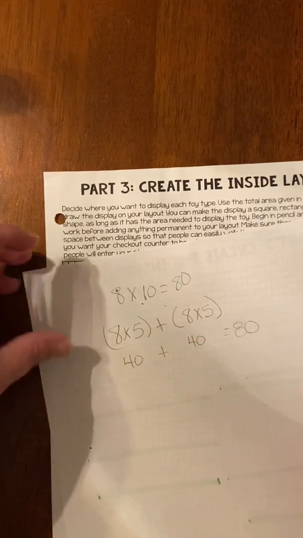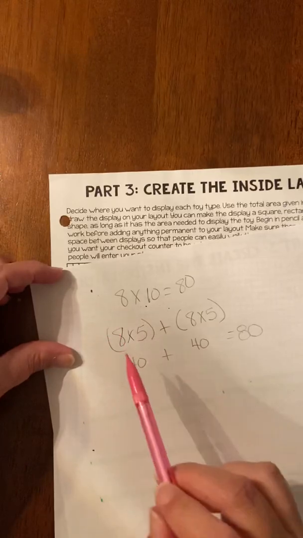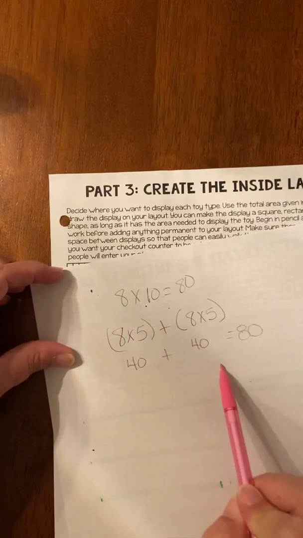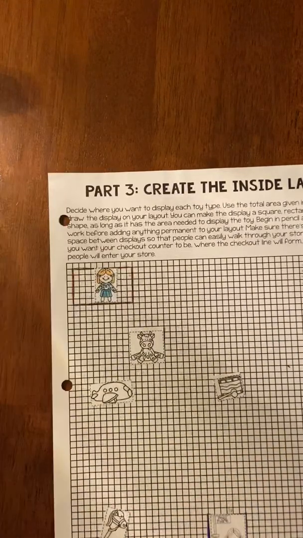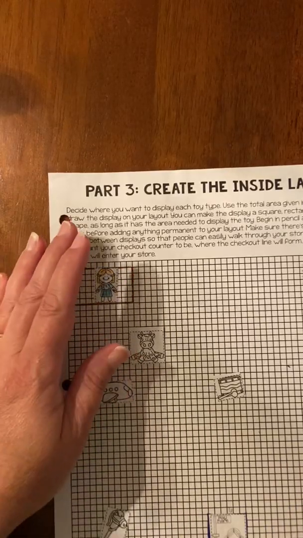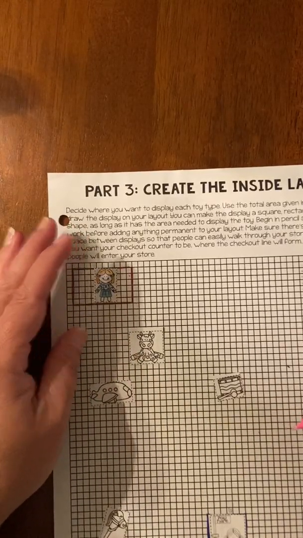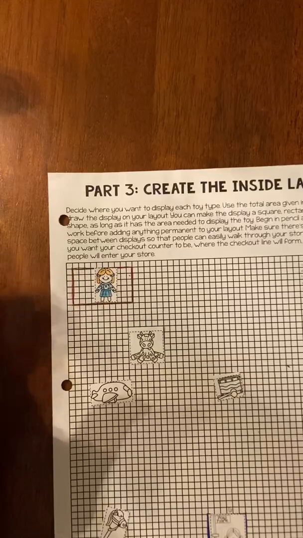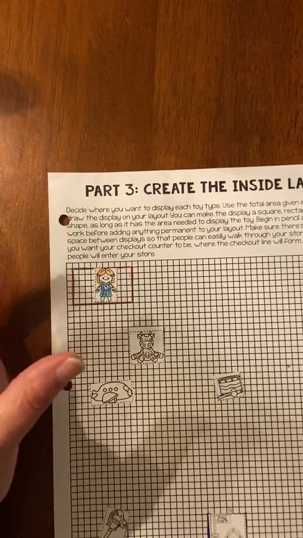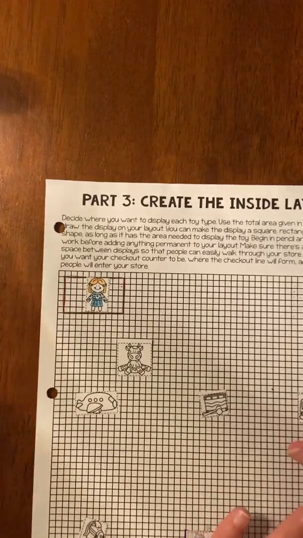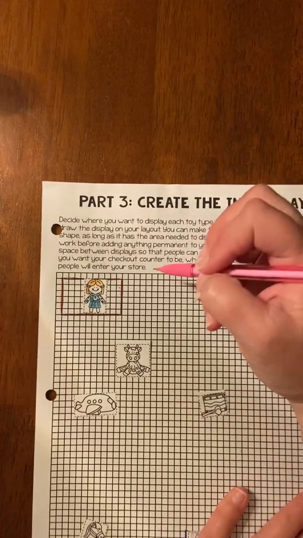So I've got to decide, do I want to do one big display or do I want to do 2 smaller displays? Okay. In this case, I think I'm going to do 2 smaller displays, because the overall rule is I have to have 80 feet square for my area. So I'm going to do 2 smaller displays.